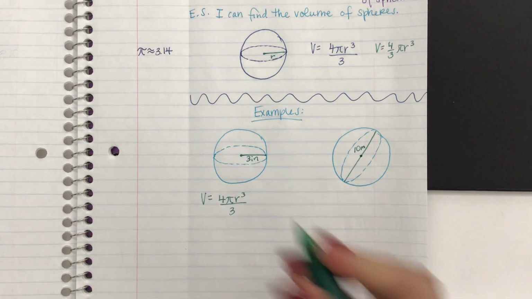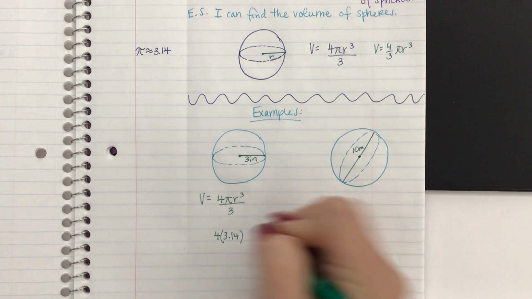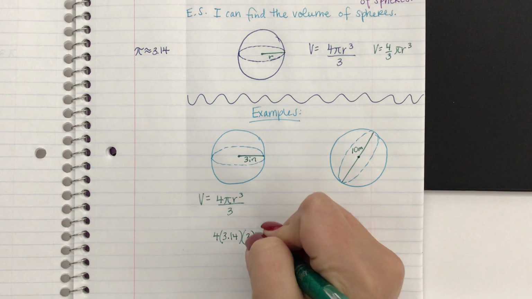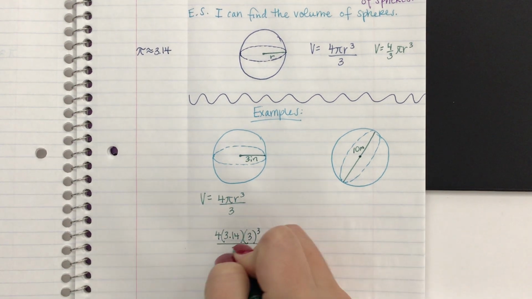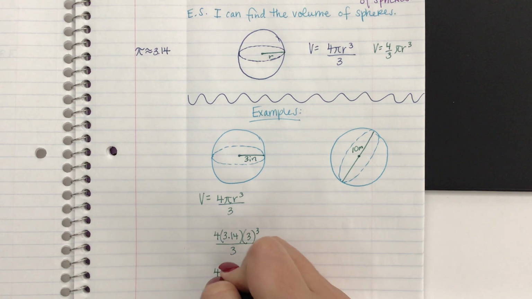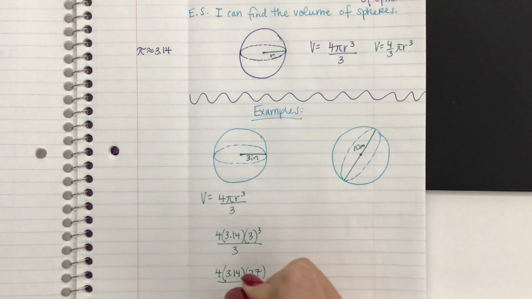So 4 stays, that's just a number. We know that pi is 3.14, and in this example, the radius from the center to the edge of the circle is 3, so I'm going to plug that in, and then I'm going to divide by 3. And then I'm going to do the exponent first, so it's a power of 3. So now you take your base and multiply it 3 times, so 3 times 3 times 3 is what? 3 times 3 is 9, and 9 times 3 is 27. So you have 4 times 3.14 and 27 divided by 3.